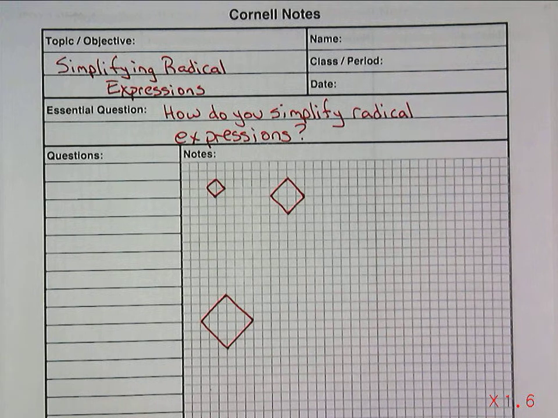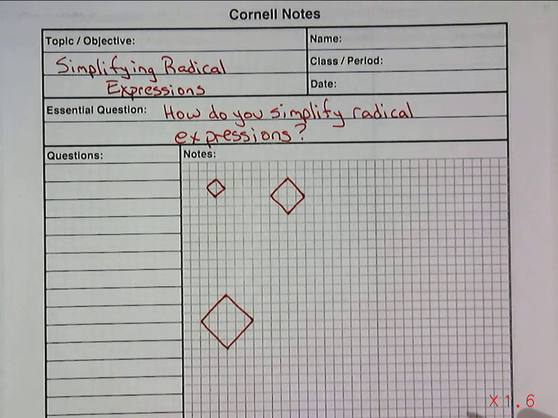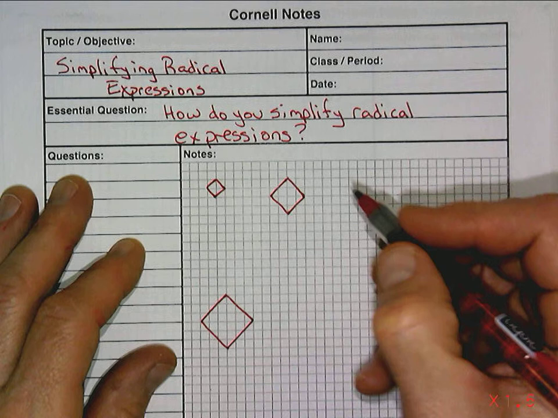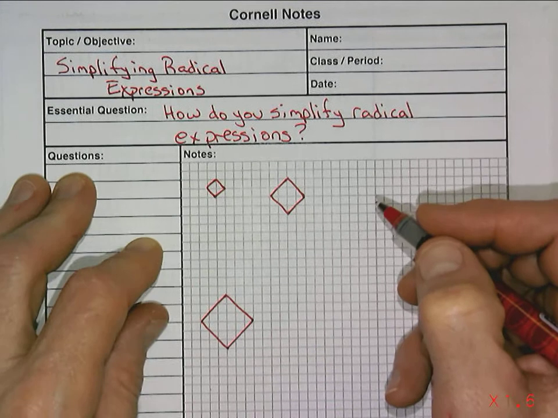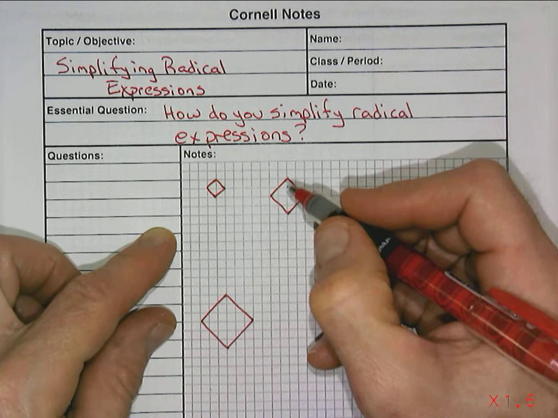So welcome to today's lesson on simplifying radical expressions. Today we want to try to understand how to simplify radical expressions, and hopefully that'll make a little bit more sense here in just a minute after I show you some radical expressions that can be simplified. But before we do that, we're going to go back to the basic idea that we're beginning with.